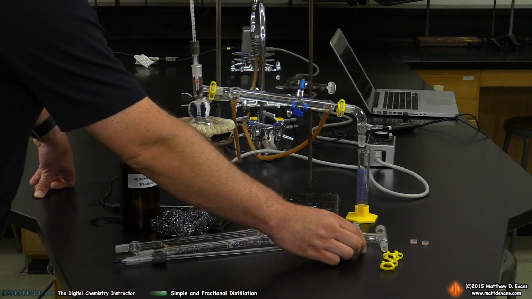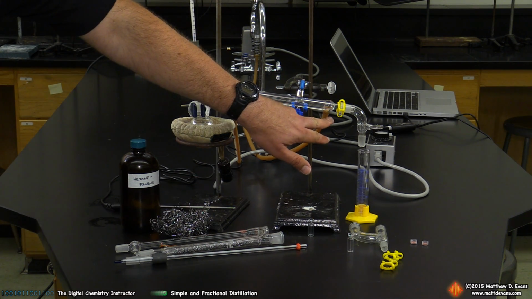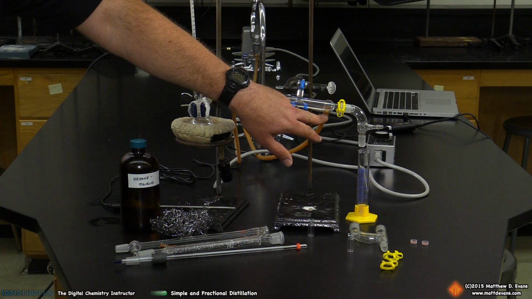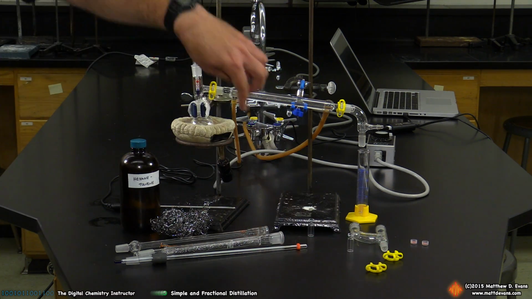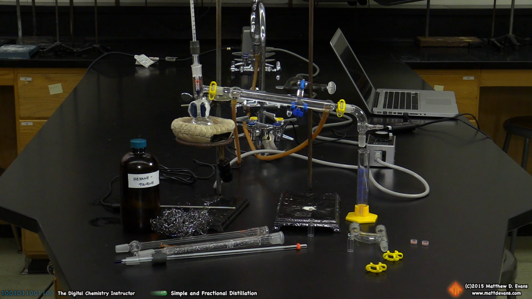A couple other things to mention about this setup. One thing I almost forgot to mention is the water, the incoming water supply must enter on the low side of this condenser and exit out the high side. That's the way it's always done. So that's another little bullet point. Don't forget to put Keck clamps here and here, but don't put a Keck clamp here. This is held in by gravity.